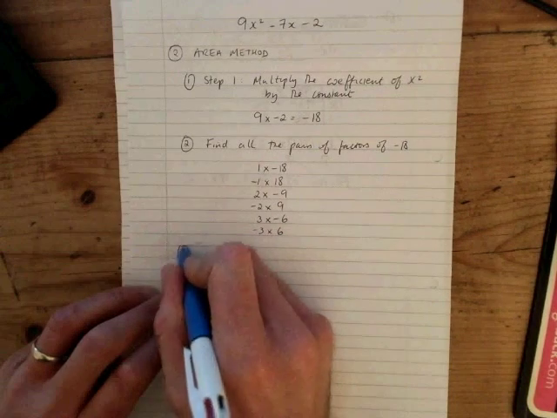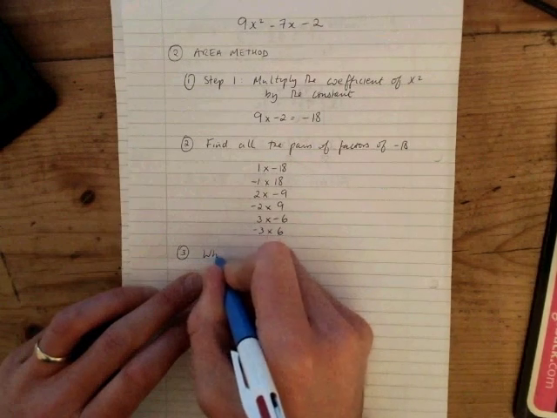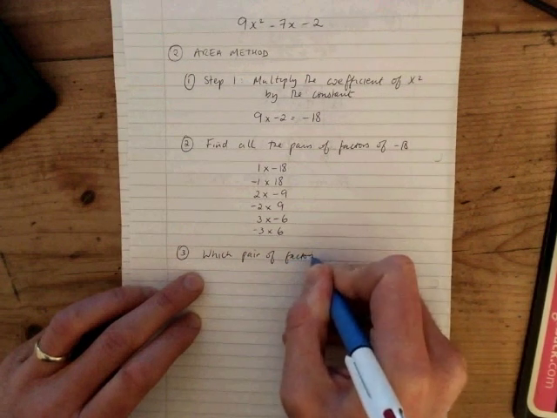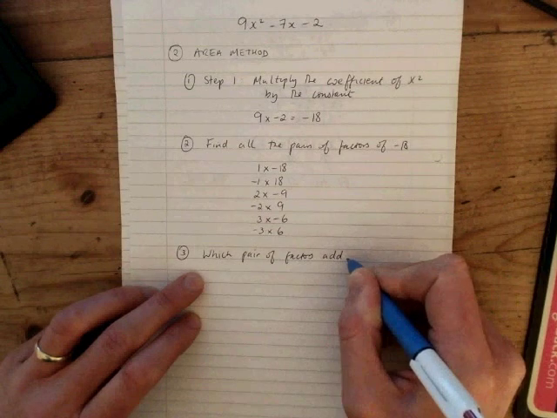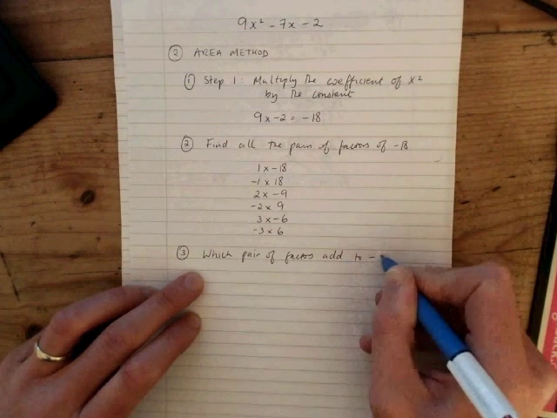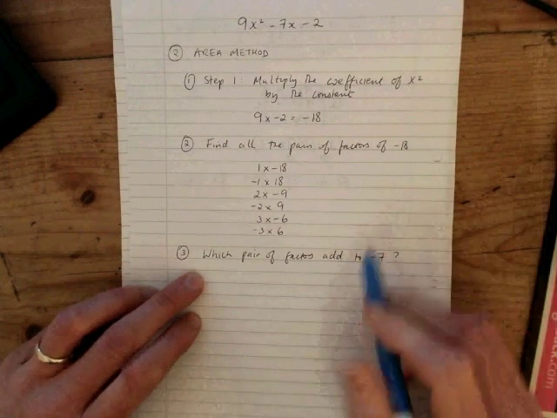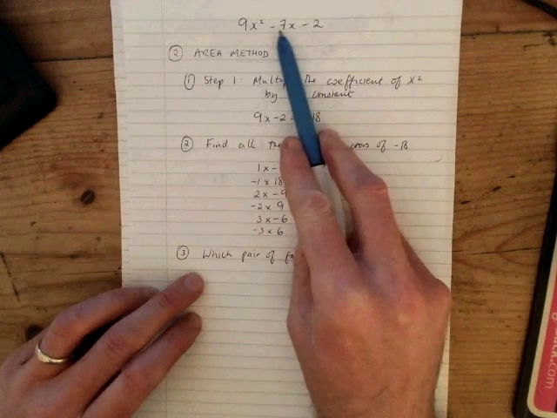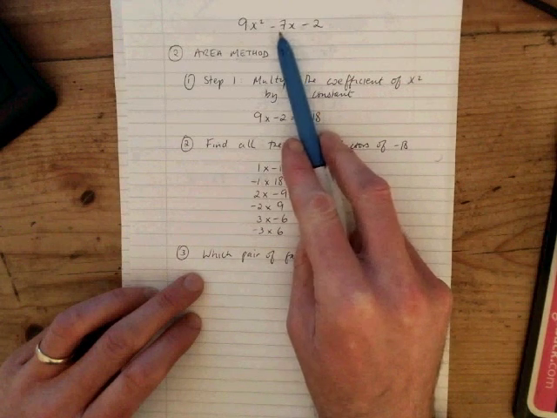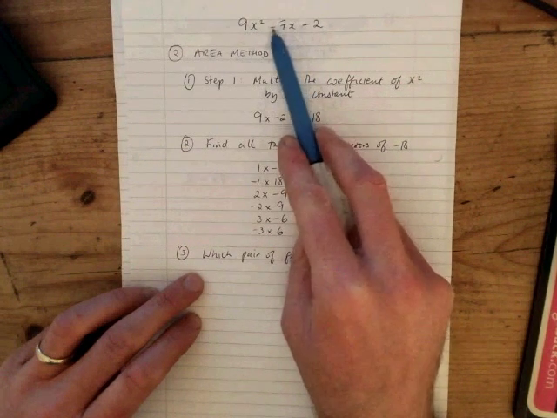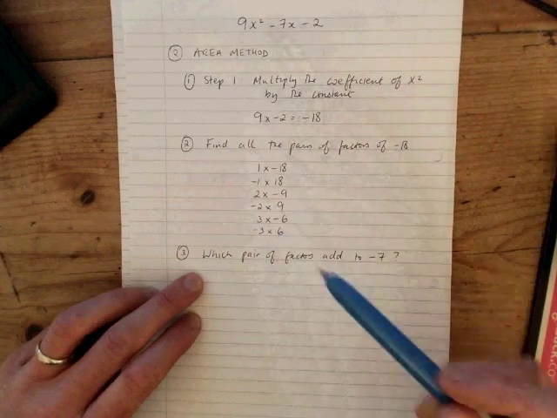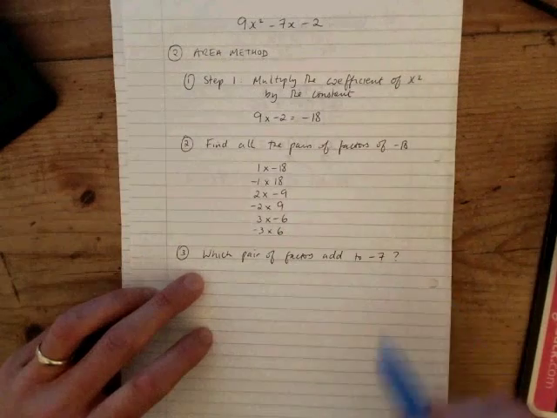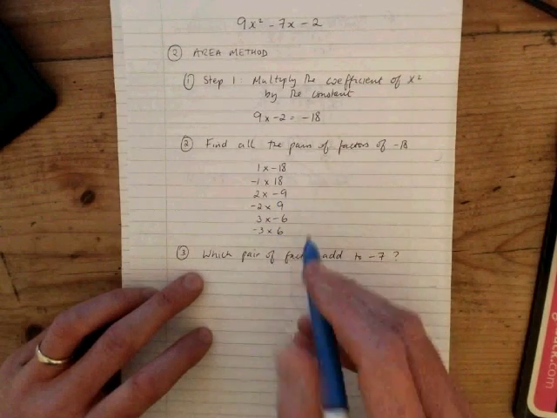Step number 3. Which pair of factors add to minus 7? First question is, where did I get minus 7 from? Minus 7 is the number in the middle. Same as the bracket method, you're looking at the coefficient of x. Minus 7 is the number we have in the back of our mind all the time. So we go down through all of these.